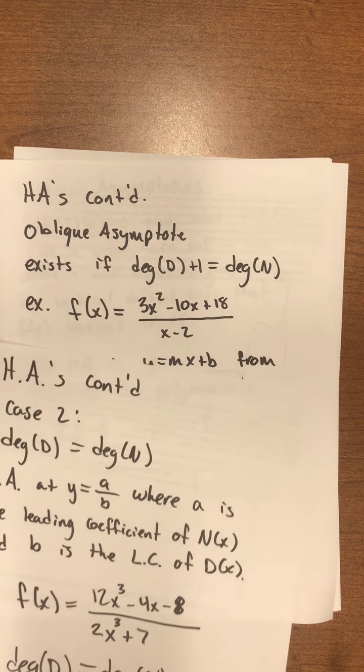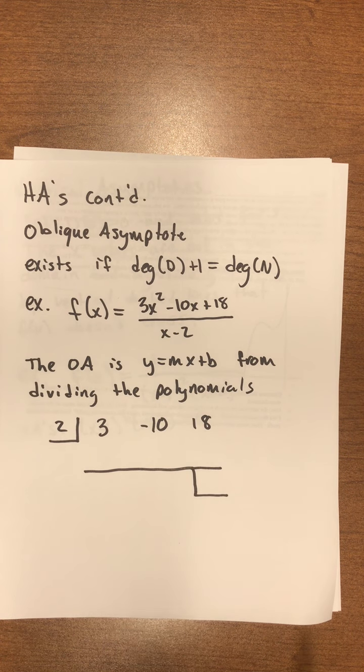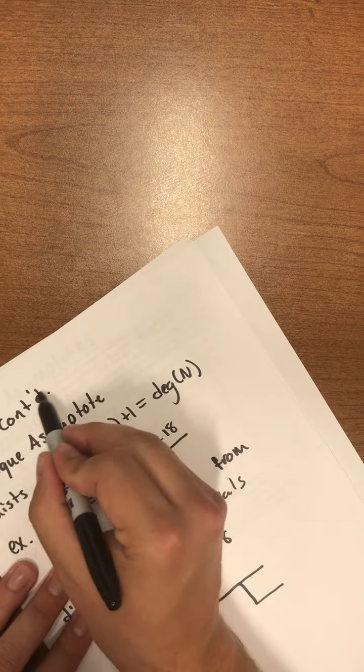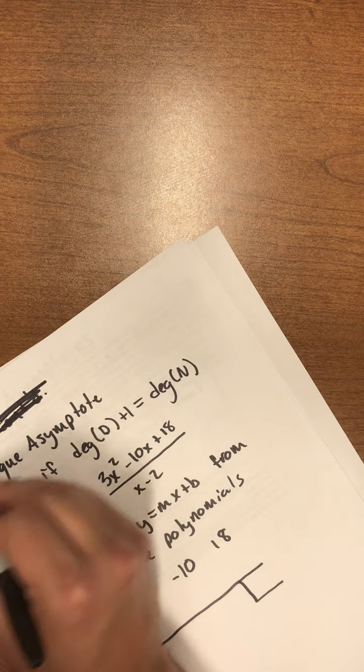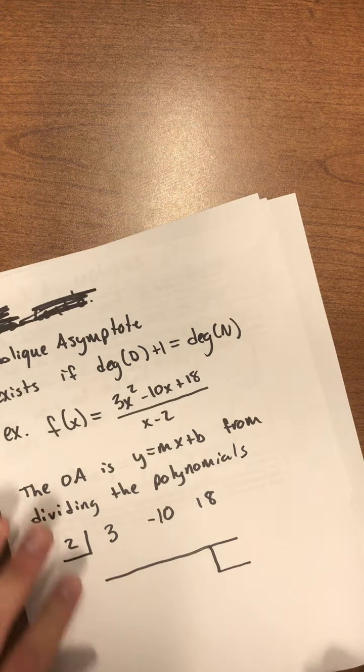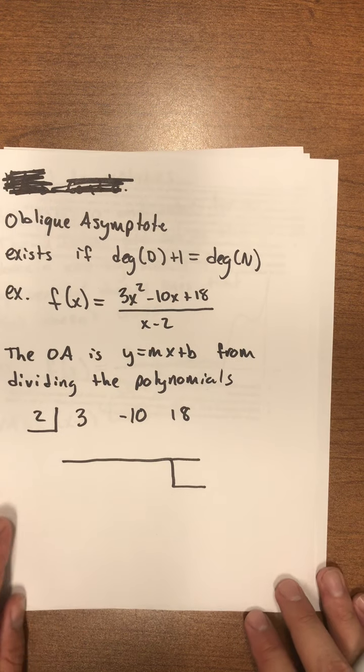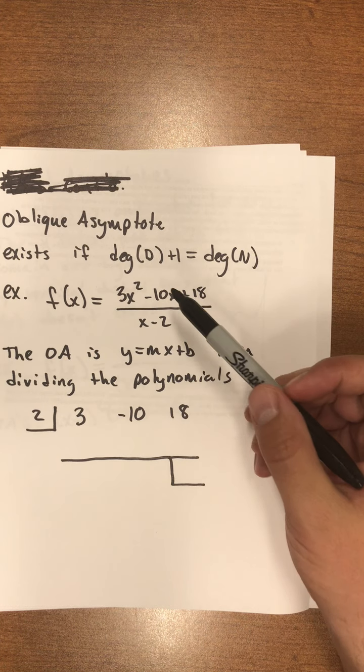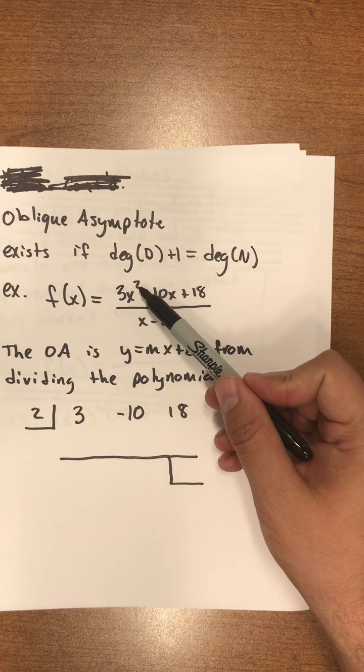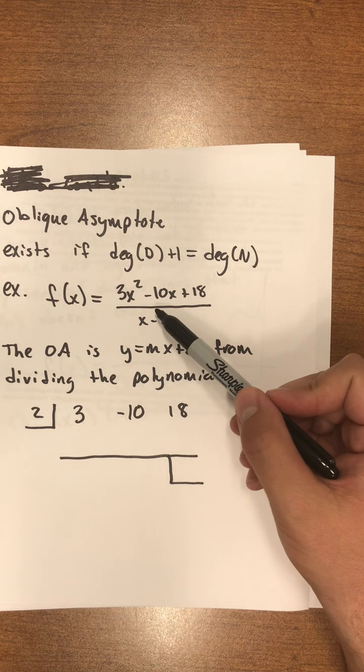Now, there's another case, which we would call an oblique asymptote, which will specifically occur if the degree of the numerator is exactly 1 more than the degree of the denominator. So let's take a look at this example. The degree of the numerator is 2, the degree of the denominator is 1.